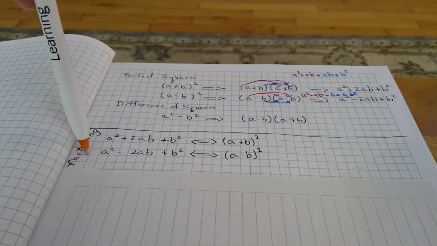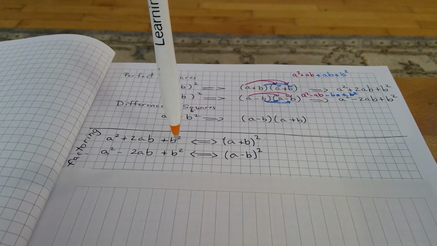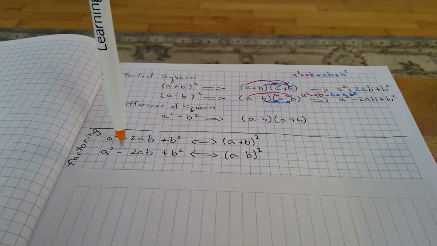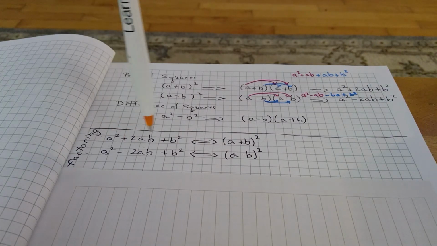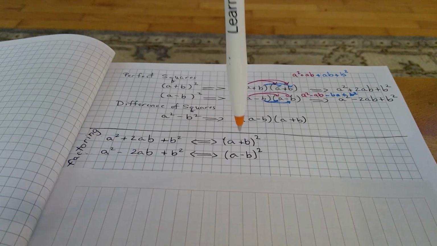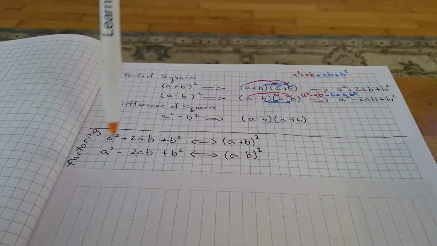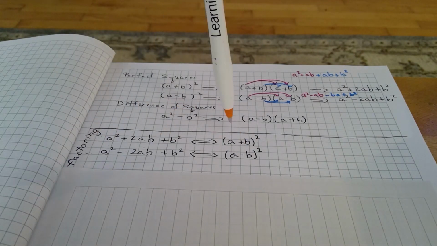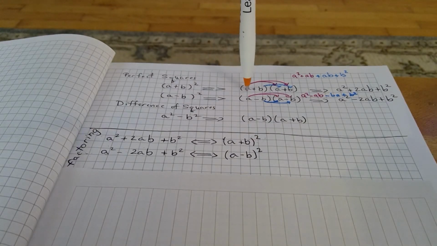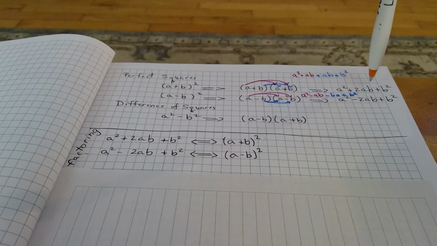Here, again, same thing. I see a squared. I see b squared. I have double in between. I have subtraction here, so it has to be a minus b squared. So I have a different square, but both of these have a and b. One is plus, one is minus. So this is the same as factoring a perfect square. You're just working backwards.